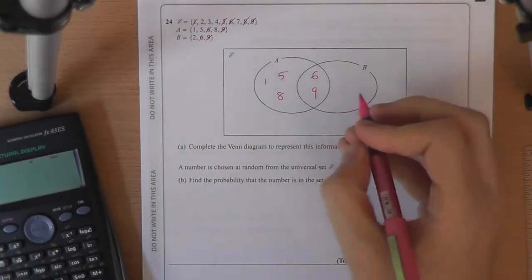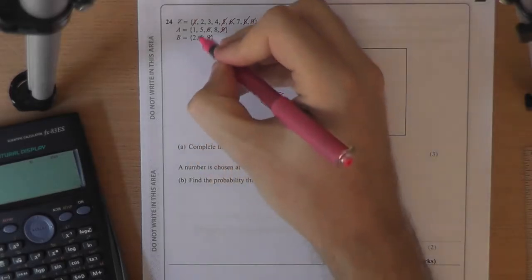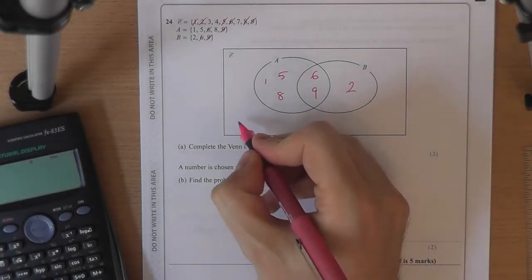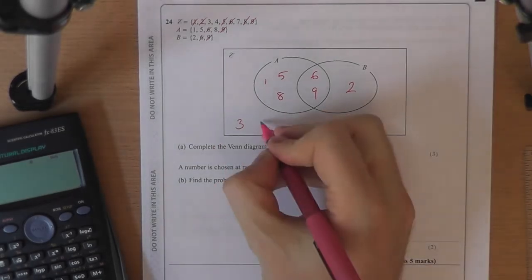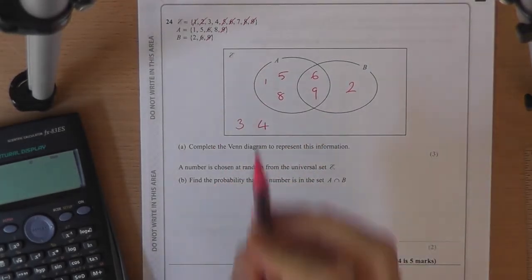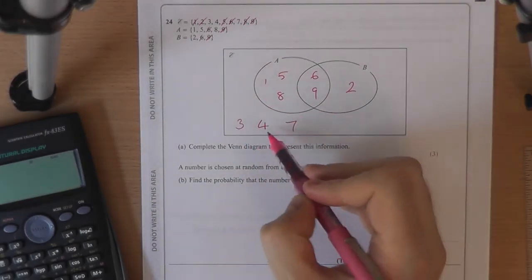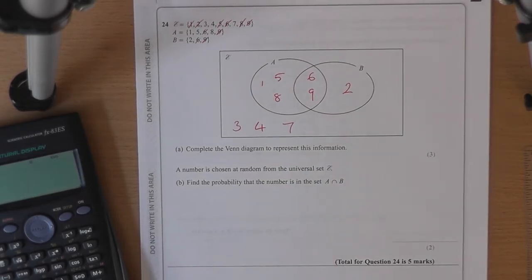From B, we've just got the 2 left. So that can go in B. And we've used that from the everything set. The only things from the everything set now that aren't anywhere in the diagram, we've got 1, 2, so 3, that needs to go out here. It needs to be in the everything set, it needs to be on the diagram somewhere, but it can't be in the circles. 4, because that's not in the circles, and 7. 3, 4 and 7. 1, 2, 3, 4, 5, 6, 7, 8, 9, and everything is accounted for. So we've completed the Venn diagram.